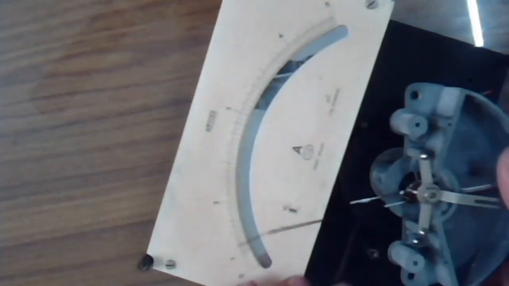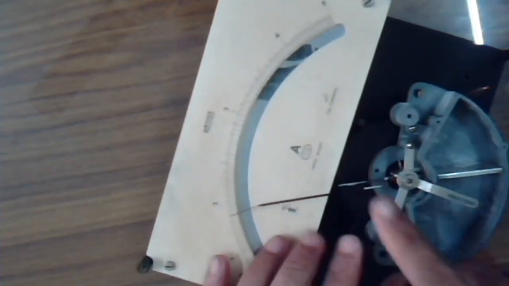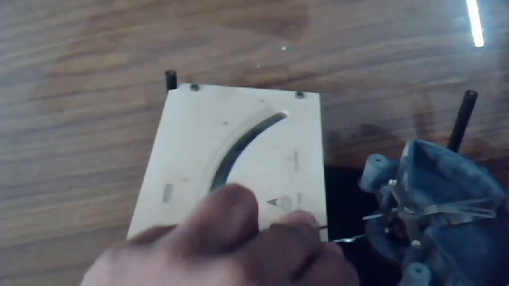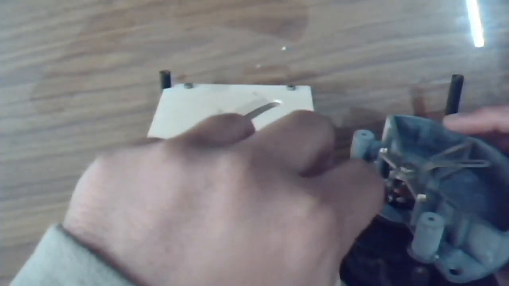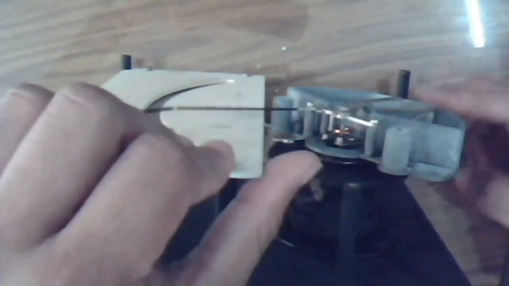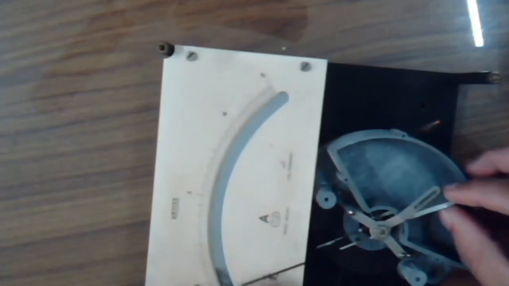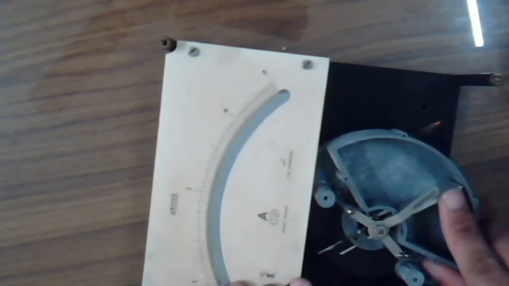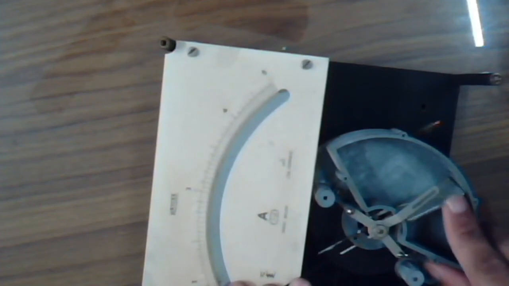Here is the coil, if you can see. Behind this pointer, there is something like a vane. Look here, there is a flat plate-like thing, a vane.